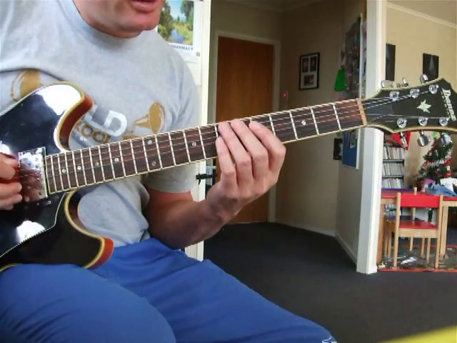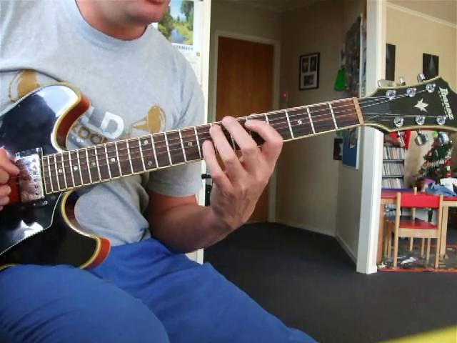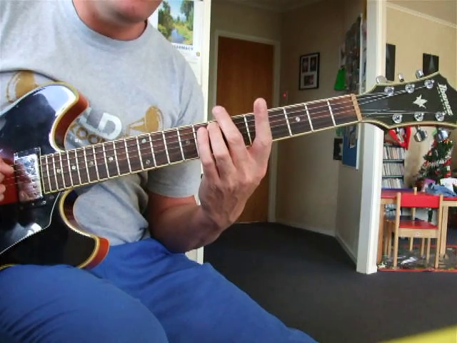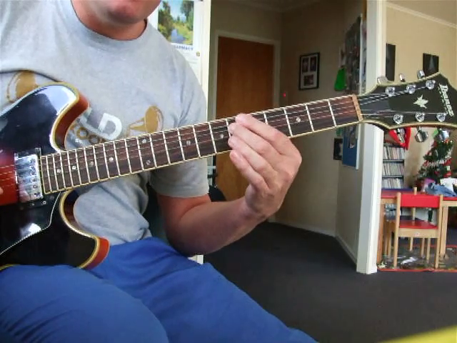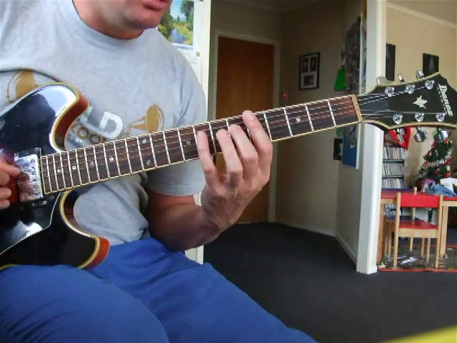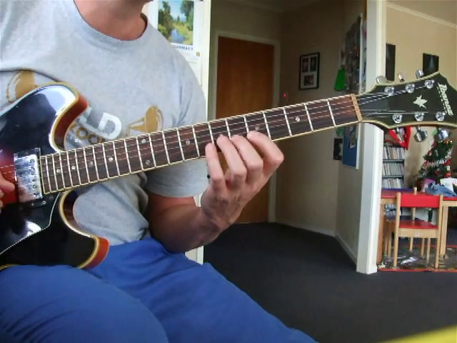Okay, Lydian Dominant in B flat: B flat, C, D, E natural, sharp 4, F, G, A flat, flat 7, B flat, second octave.